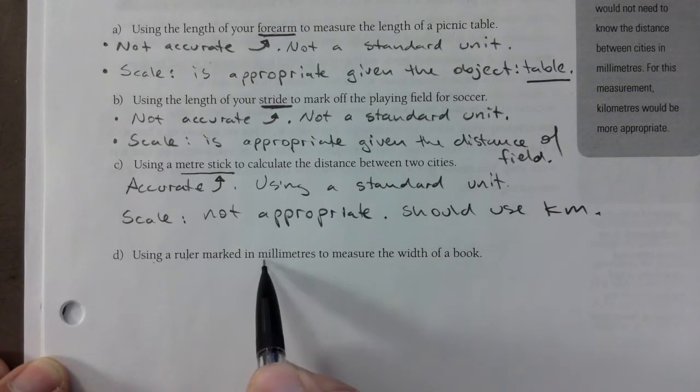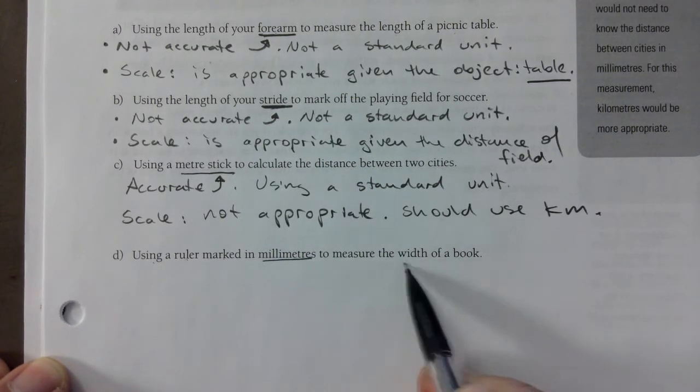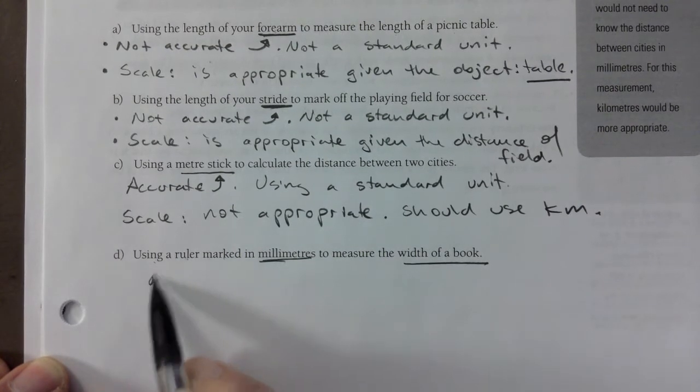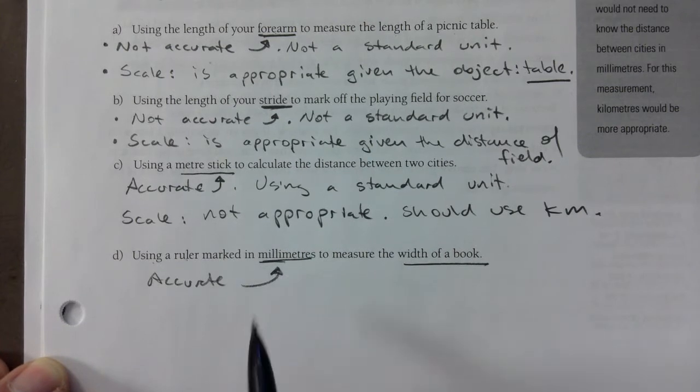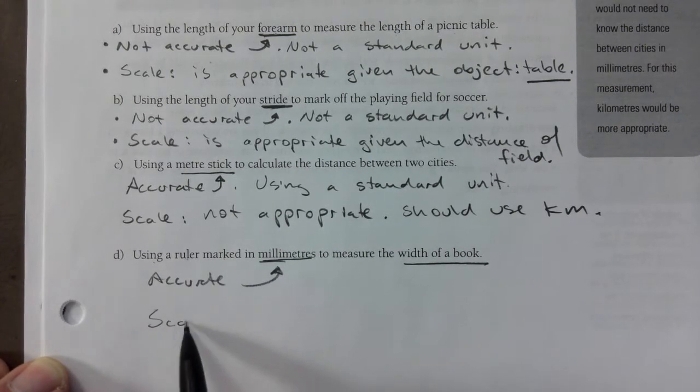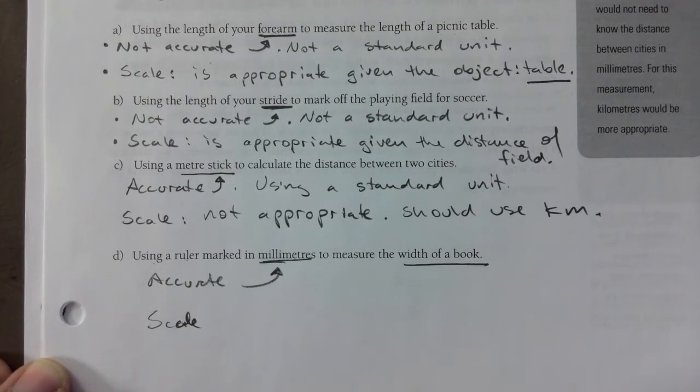Using a ruler marked in millimeters to measure the width of the book. So it's accurate. What about the scale? Would the scale be appropriate for the thickness of a book? Yeah, a thickness of a book in millimeters is very doable.